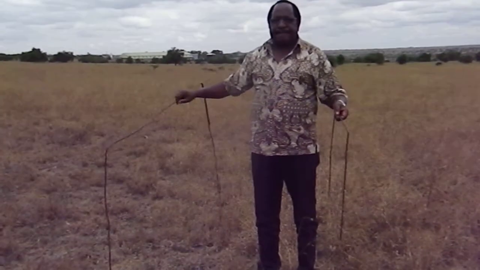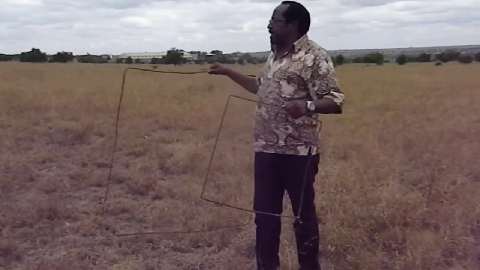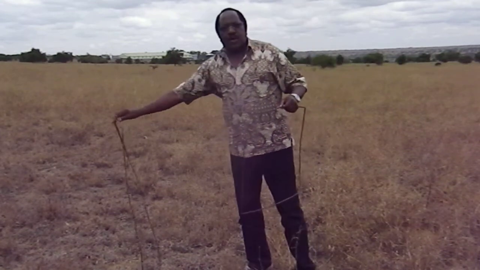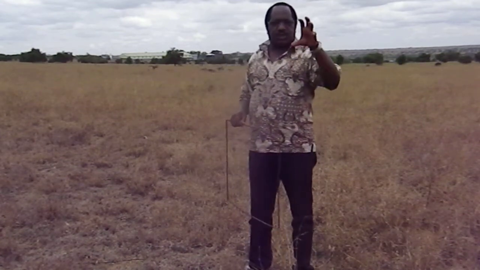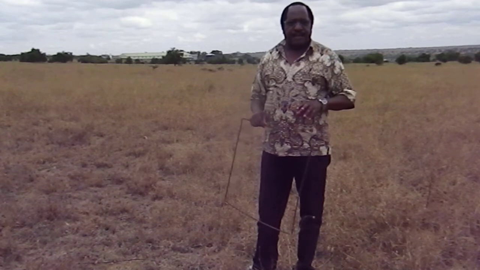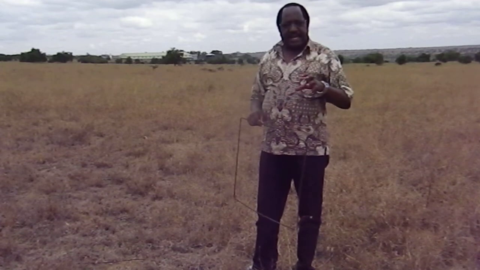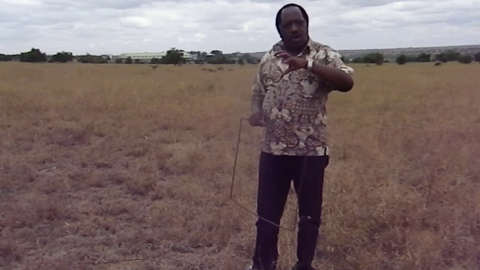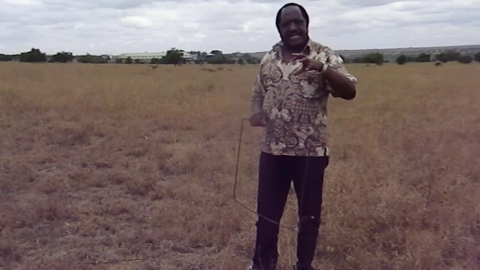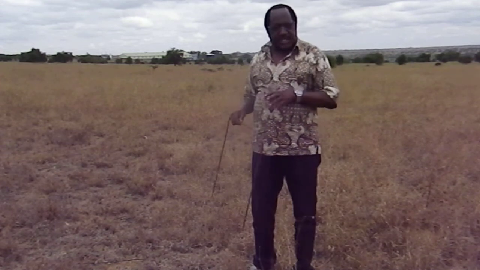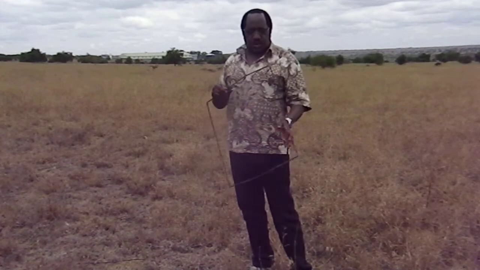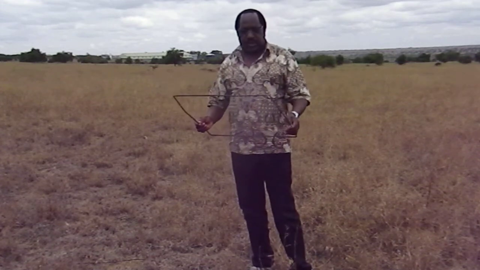So it depends. When you come into such a vegetation, you have to decide the size of the quadrat you are going to use. The reason is that you don't use the same size of quadrat in every vegetation. Certain vegetations will require very small quadrats, like this one.